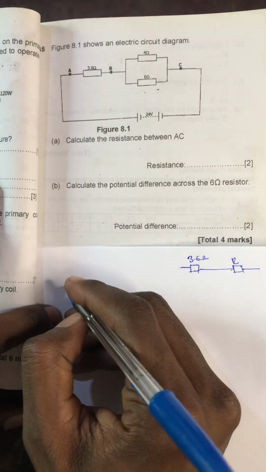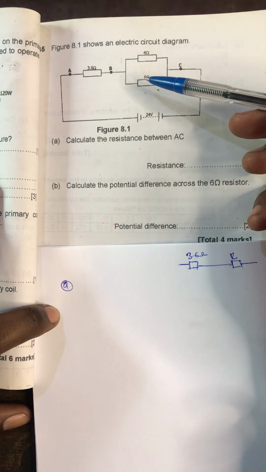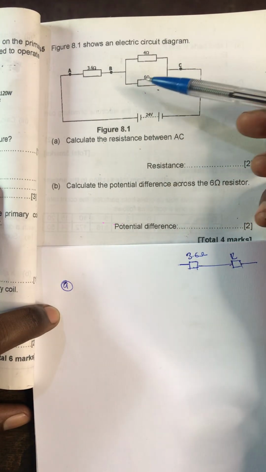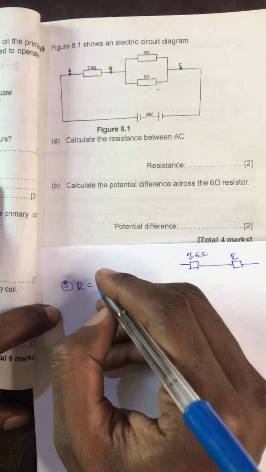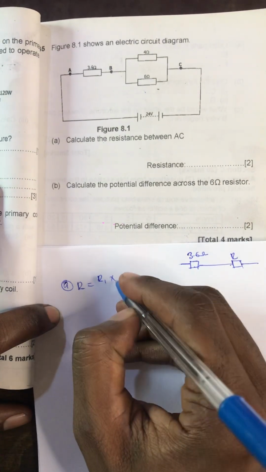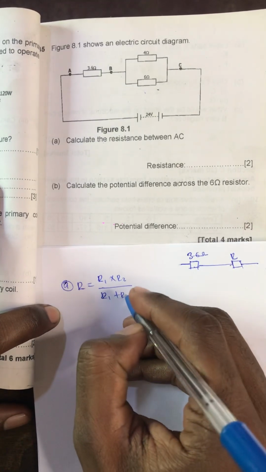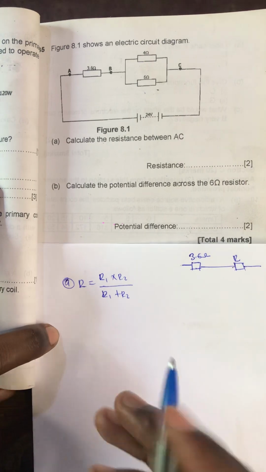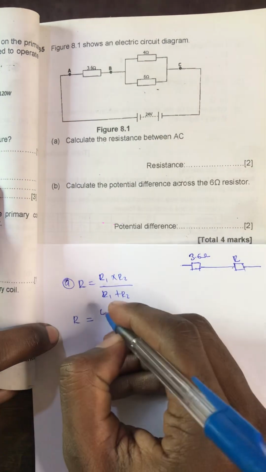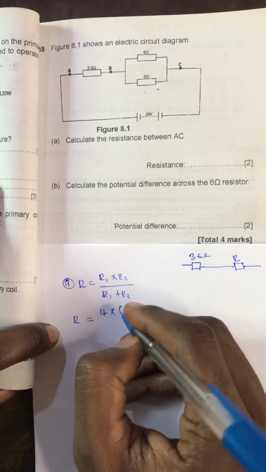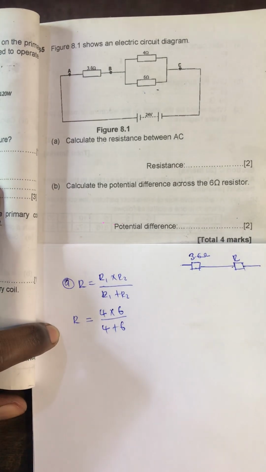So question A, I'm saying that we deal with these two first. Now these two resistors are in parallel. How do we get the total resistance? Because they are in parallel, we're going to say R = R1 times R2 over R1 plus R2. So the resistance will be equal to R1 is 4 multiplied by R2, 6 over 4 plus 6.